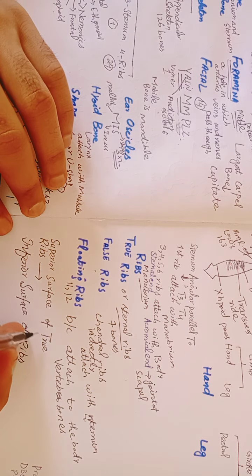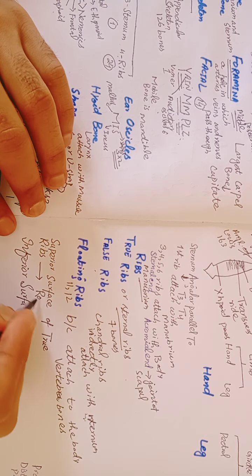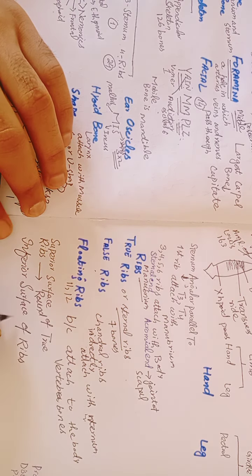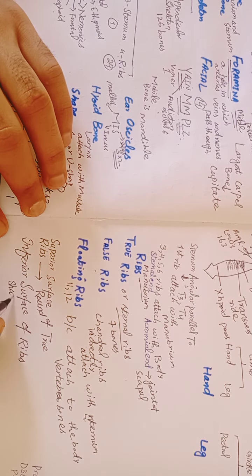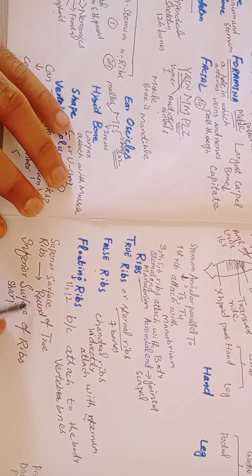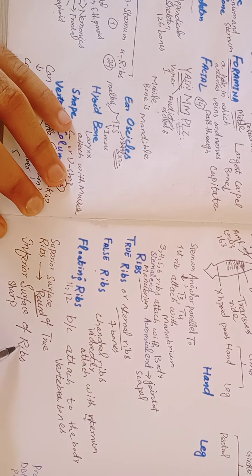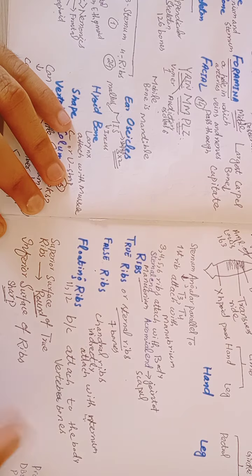The superior surface of ribs is round in shape, and the inferior surface of ribs is sharp.